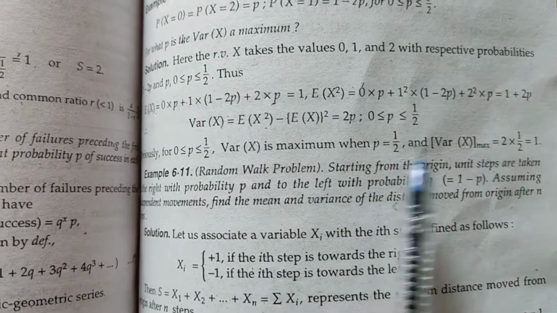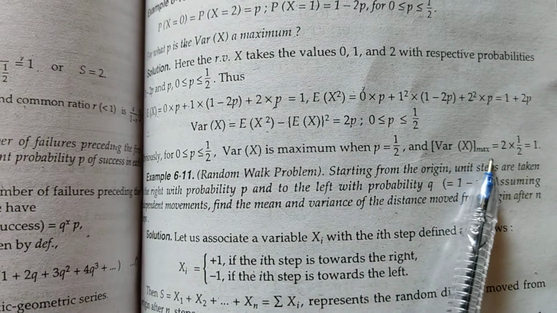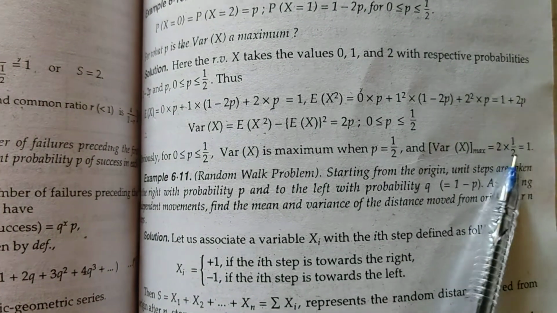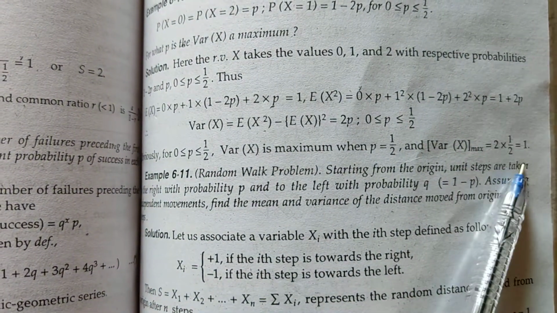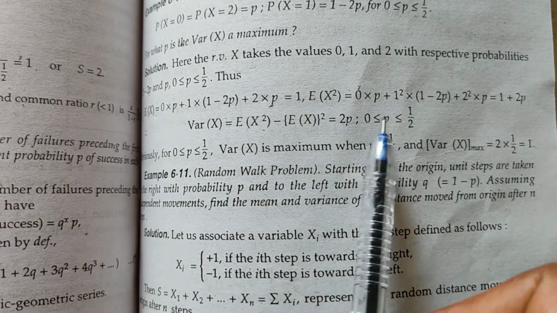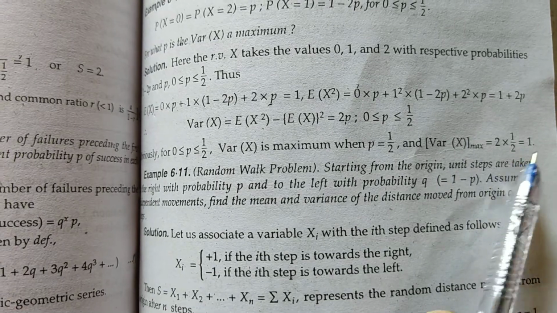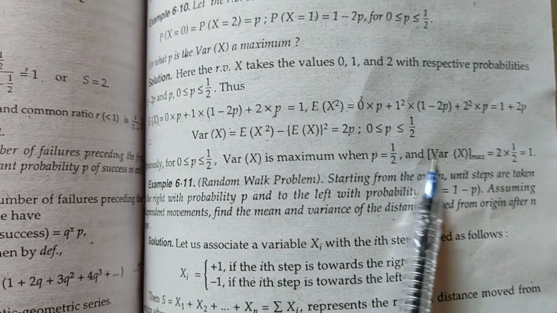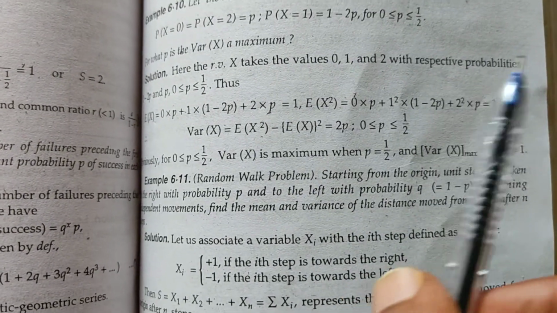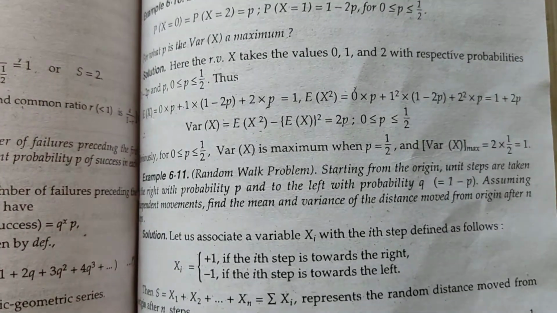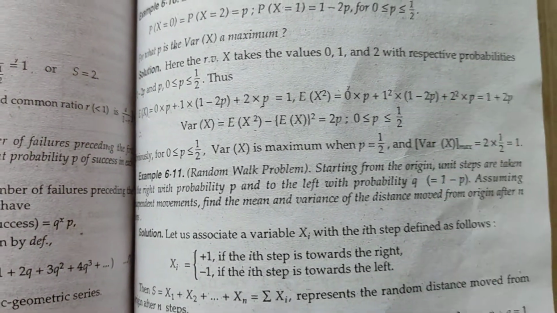Variance of x maximum is equal to 2 into 1 by 2, which is equal to 1. So variance is equal to 1 at p equal to half. If you take the middle values, it won't be equal to 1, it will be less than 1. So variance of x is maximum at p equal to half. Got it? That's the solution for this problem.